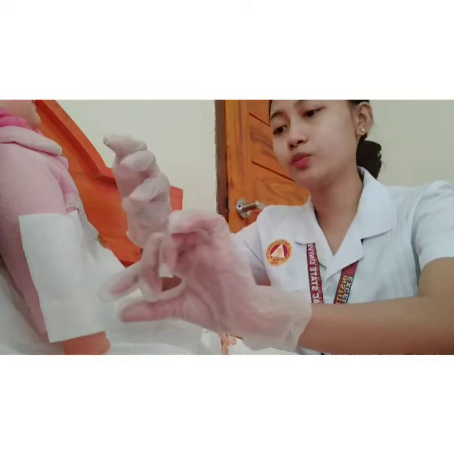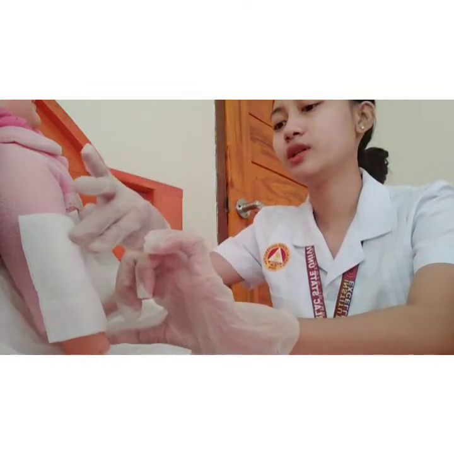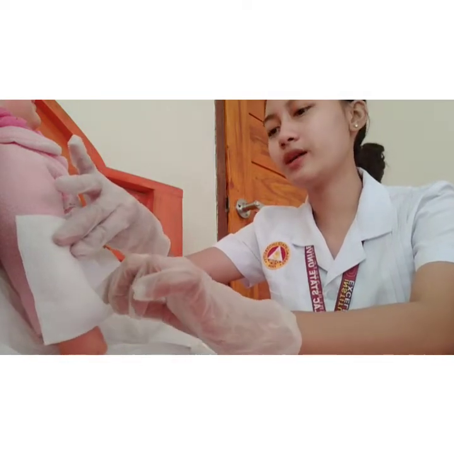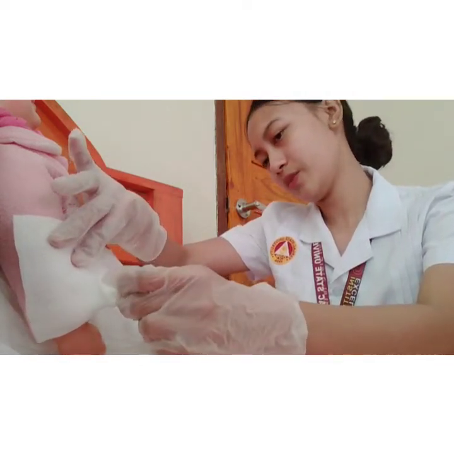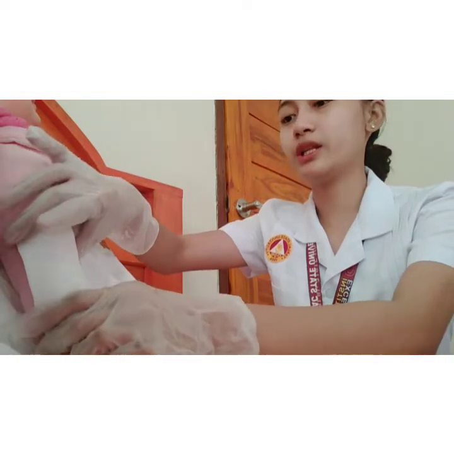And then after that we need to lift the edge of the gauze to check if there is a presence of redness. So ma'am, check ko lang po ma'am kung meron pong presence ng redness po. Lift ko lang po ng onti ma'am ha. Okay po ma'am, there is no presence of redness po.